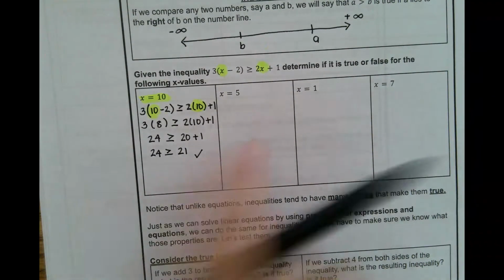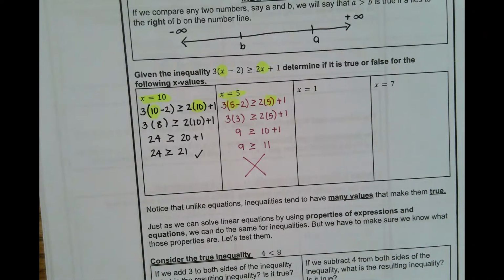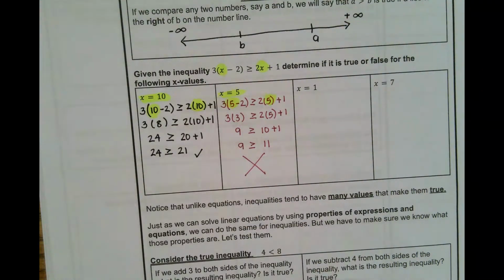I'm going to have you do the next one. Is x equals 5 a solution to the inequality? When you plugged it in, you ended up with 9 is greater than or equal to 11. That is not true, so this is false. 5 is not part of my solution set.